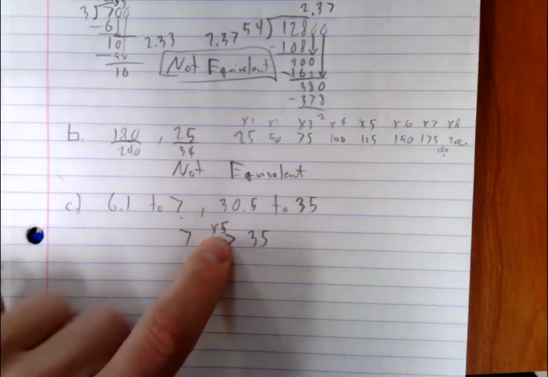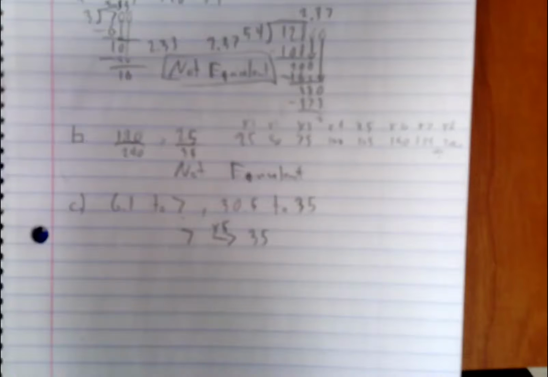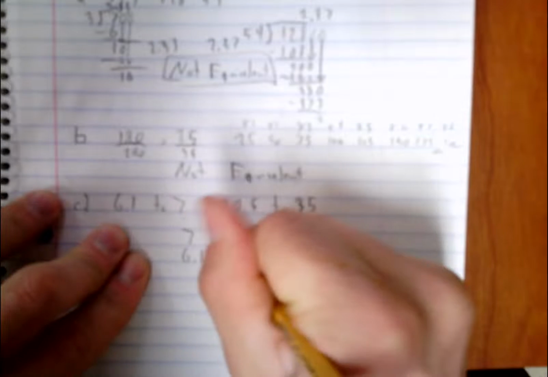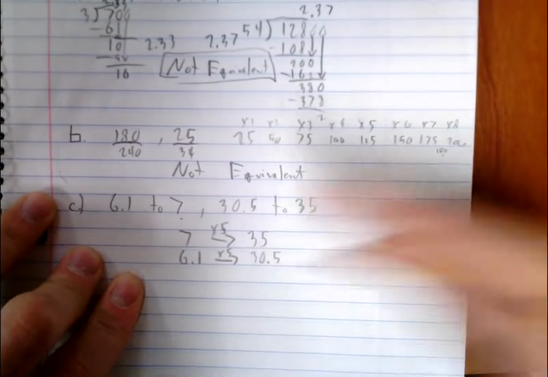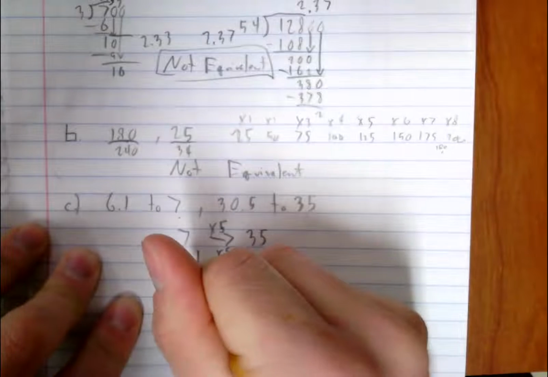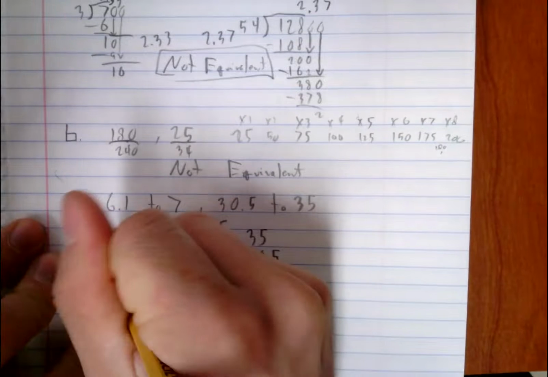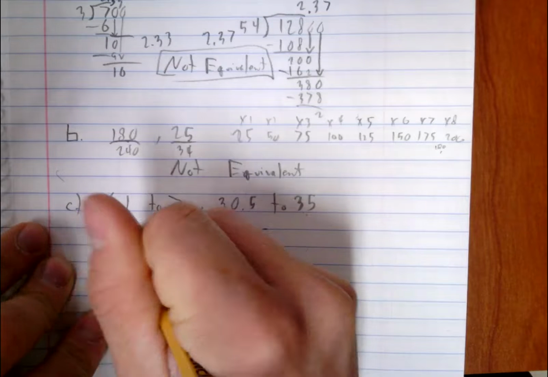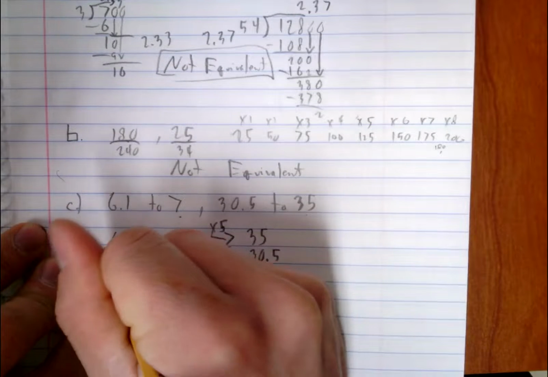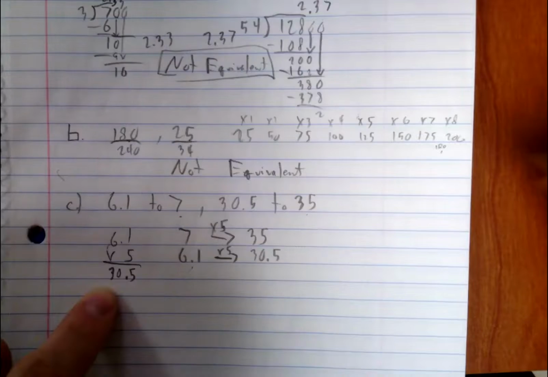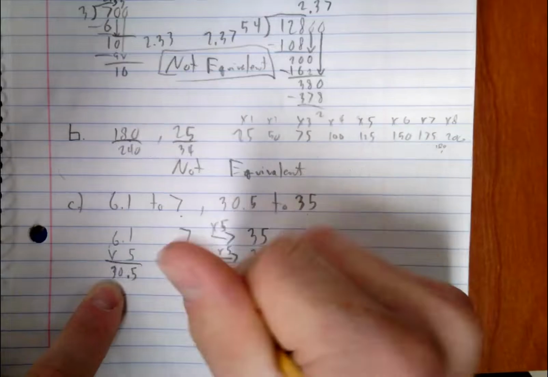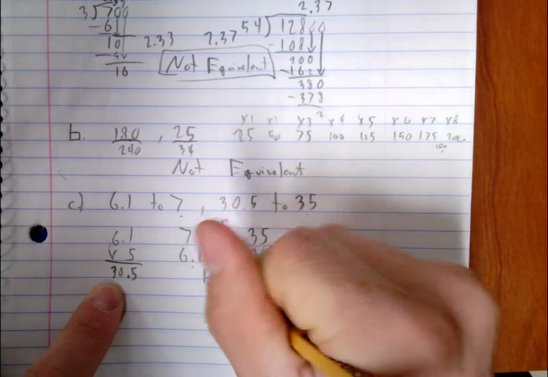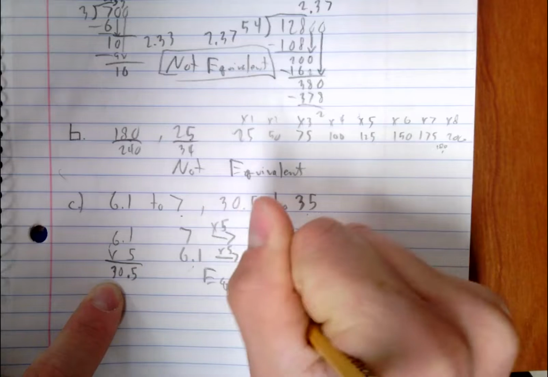So in order for these to be equivalent, we must be able to take 6.1 times 5 to get to 30.5. Let's see if that's true. 6.1 times 5, we get 30, and there's one decimal place, so 30.5. So yes, that works. So these are equivalent.